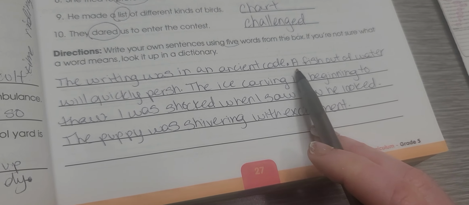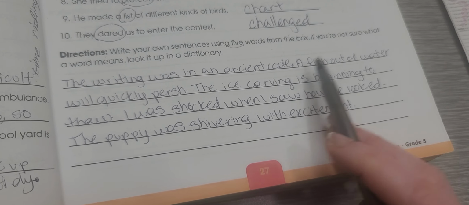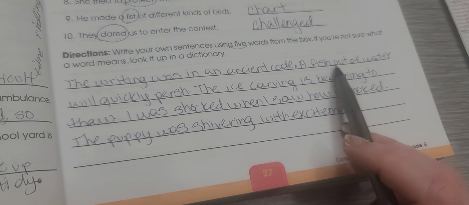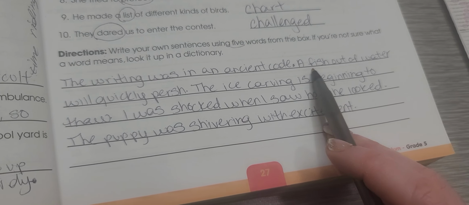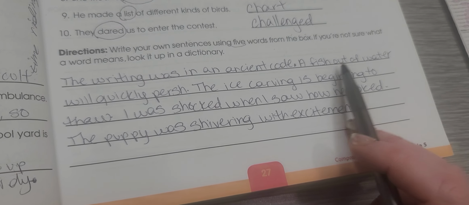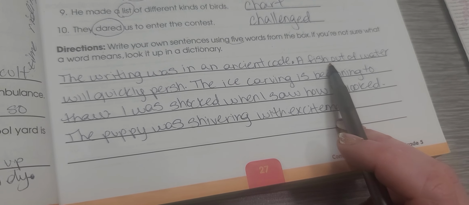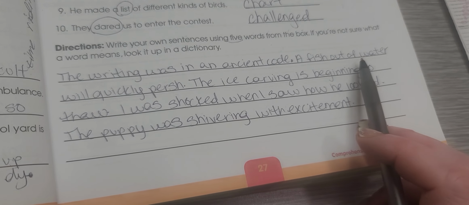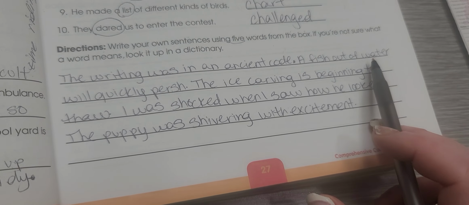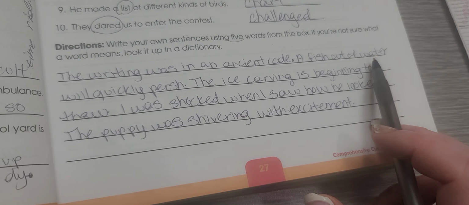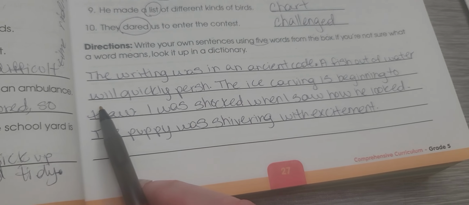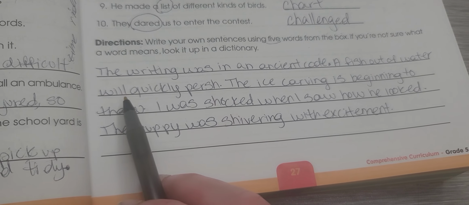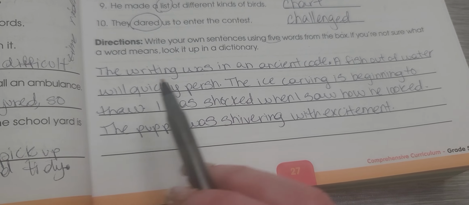A, capital A, because it's the beginning of a sentence. Fish, F-I-S-H, fish. Out, O-U-T, out. Of, O-F, of. Water, W-A-T-E-R, water. Will, W-I-L-L, will.